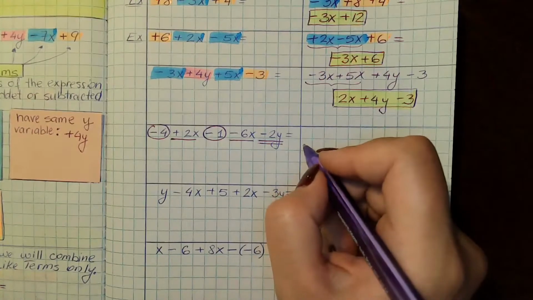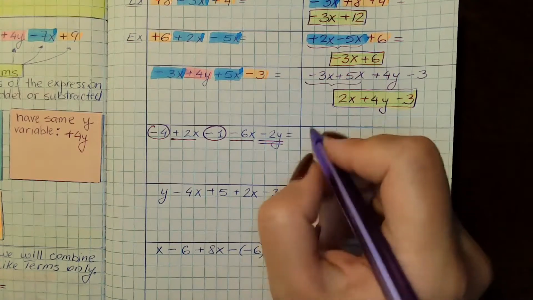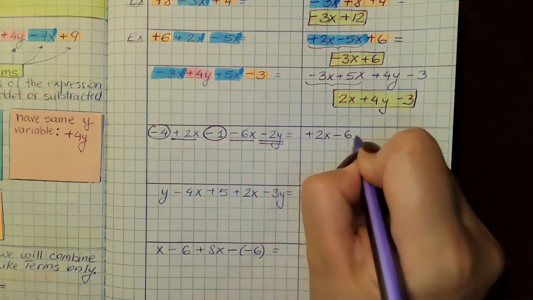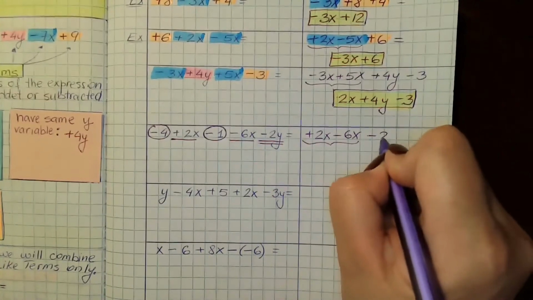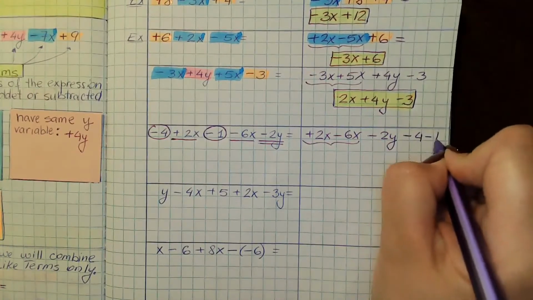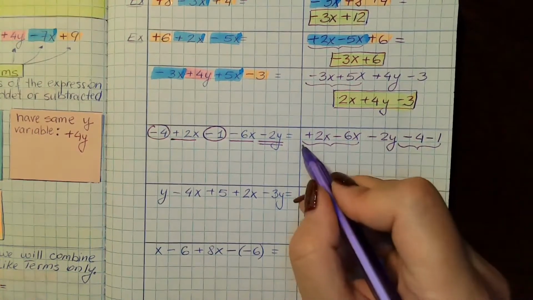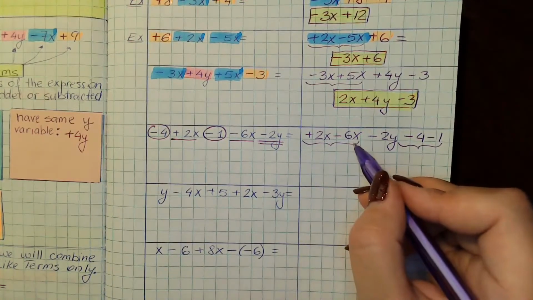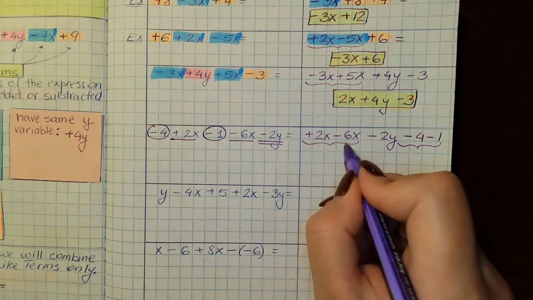I would mark them up just so I know that I noticed all of them and I don't forget about any of them. So I have positive 2x with negative 6x to be combined together. Minus 2y is by itself, and then negative 4 with negative 1 will be combined together. Okay, so that's my symbol showing that they have to be combined together. So 2 and negative 6, we combine the coefficients.